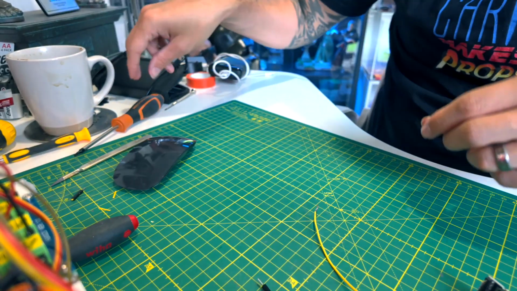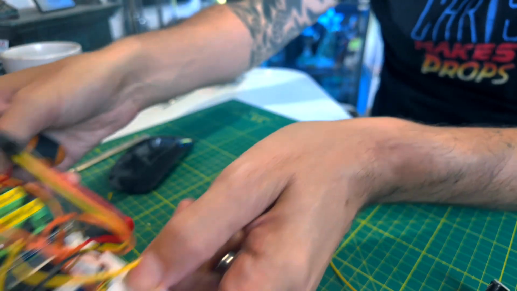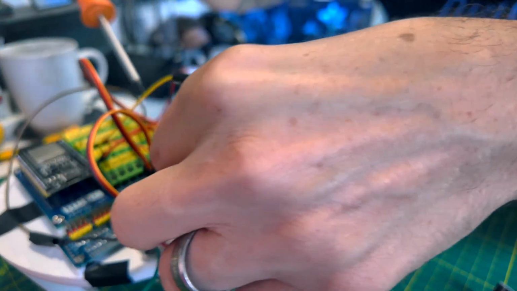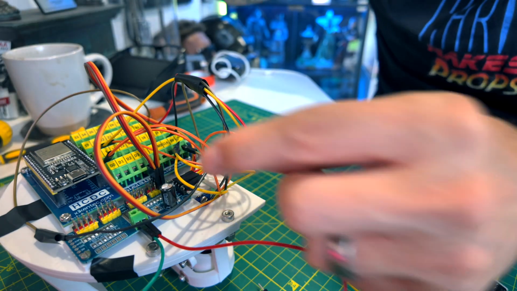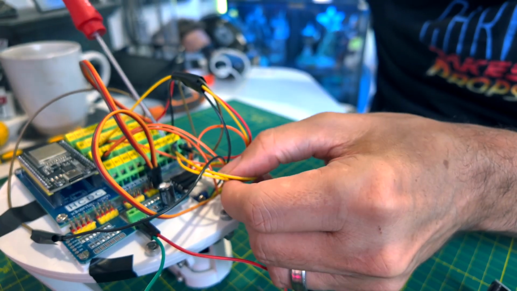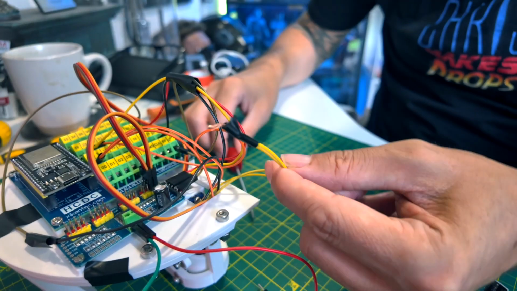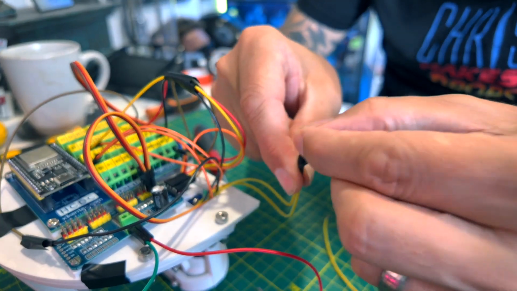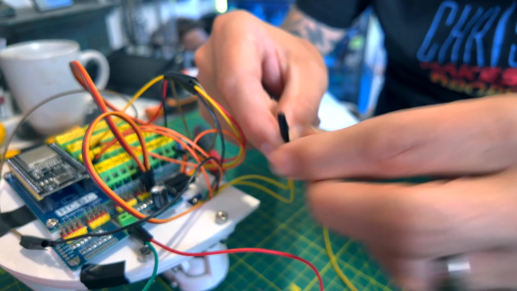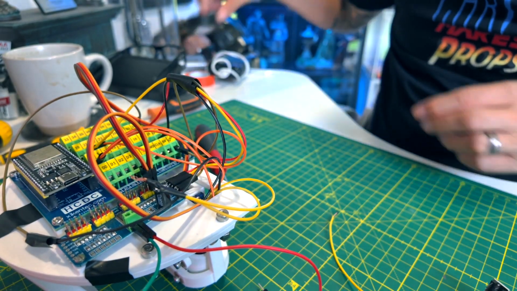And what I'm going to do is just unscrew the 5-volt. Unplug the 5-volt that's already there. So you can see here, these are all in place. I'm just going to leave that tape on. And what I'm going to do is get some more tape.